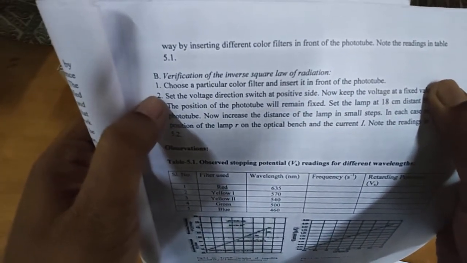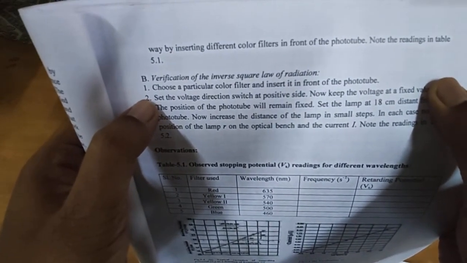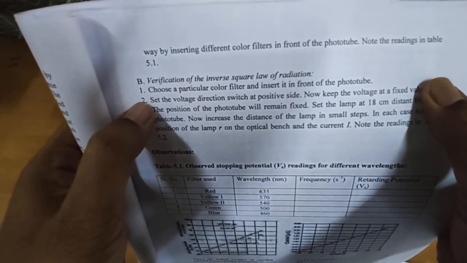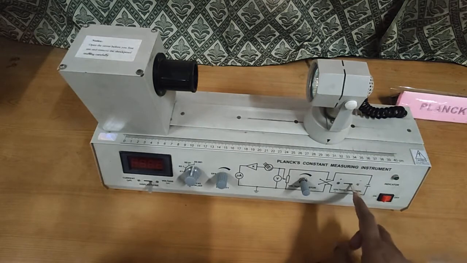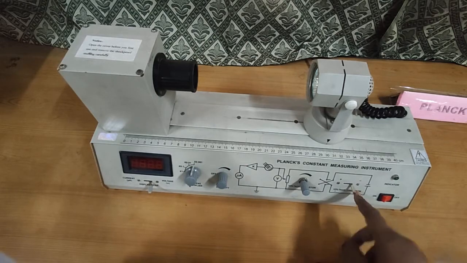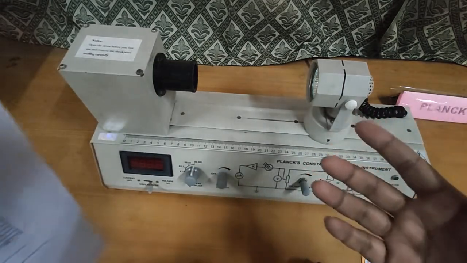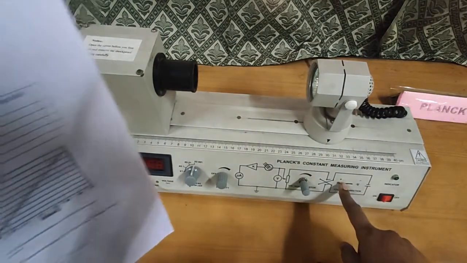So for the verification of this inverse square law, look at the process. Here what you need to do, this is the process: choose a particular color filter. So we are choosing the red color one, in front of the photo tube. Set the voltage direction switch at the positive side. So till now whatever we have done was at the negative side. Why? We want to find out the retarding potential. Now we don't want to find out the retarding potential. Our aim is to verify the inverse square law. Hence we'll be changing the direction of this knob for the voltage.